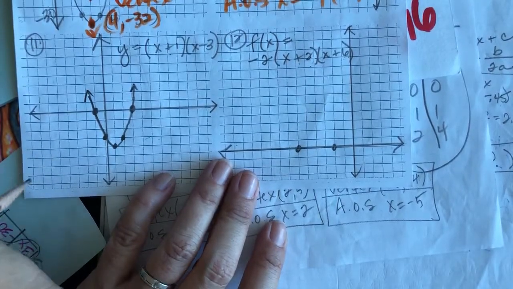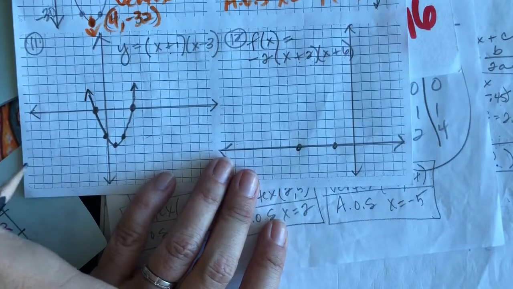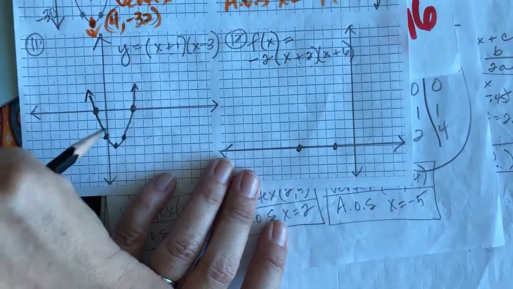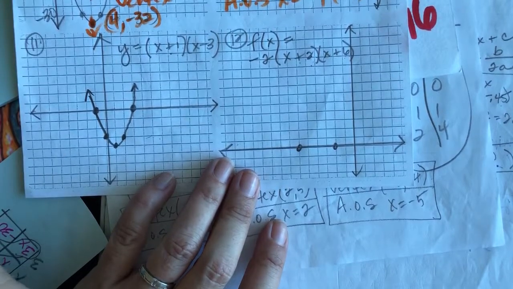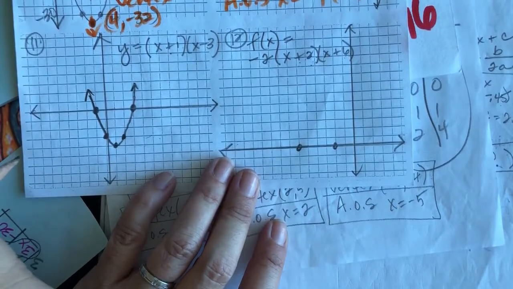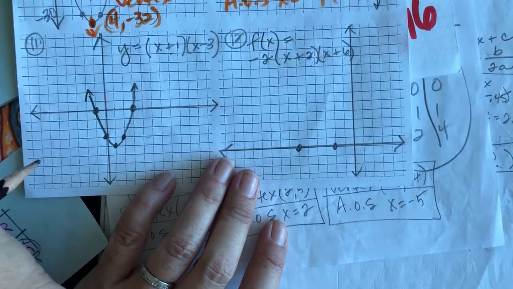If you were ready to turn it in when you walked in, you would have it. I zoned out. What number we on? Negative 5 and 8. Is it negative 5 and 8? I didn't write it down. I just graphed it. I didn't write them down.